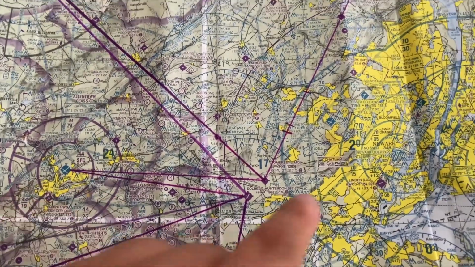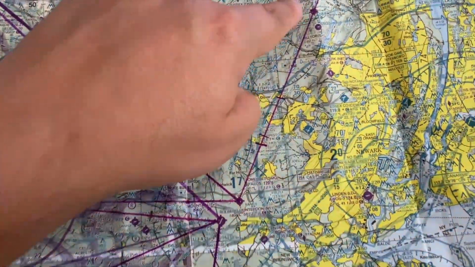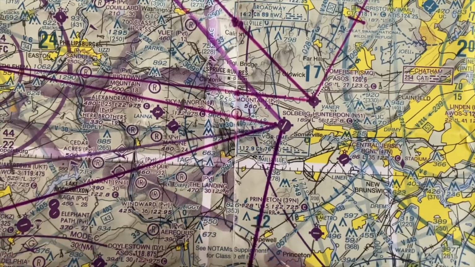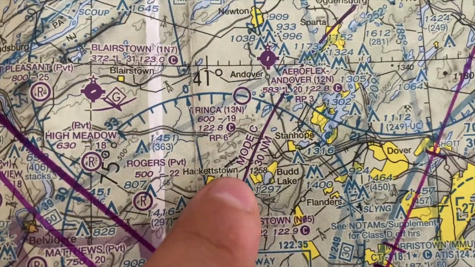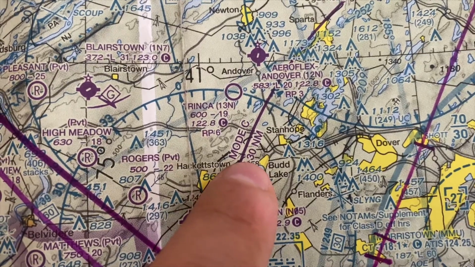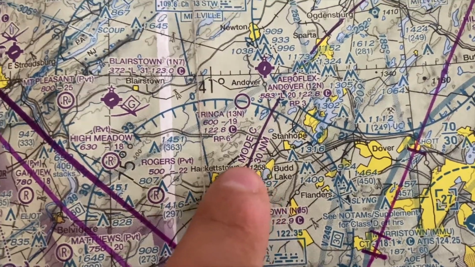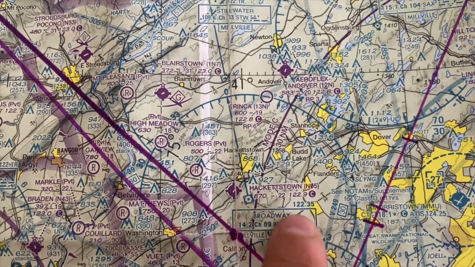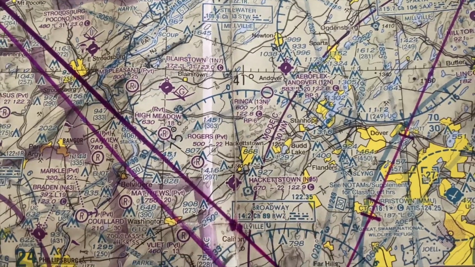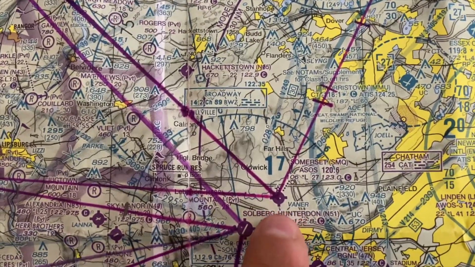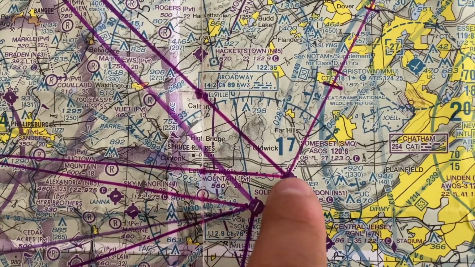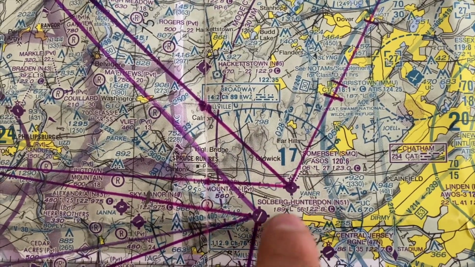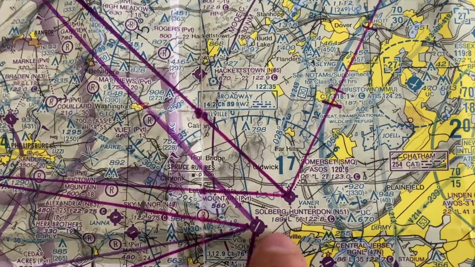Something else that I wanted to mention on the Class Bravo airspace is that you'll see this thin magenta line going all the way around it. And this is a Mode C area, and it tells you 30 nautical miles from the Class Bravo airport. You basically need to have a Mode C transponder if you're going to fly anywhere in this area here. So the airport that I fly out of, actually both airports, Solberg and Somerset, all the aircraft that operate in this space, within these two airports, all have the Mode C transponder.